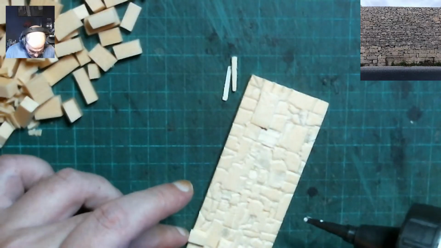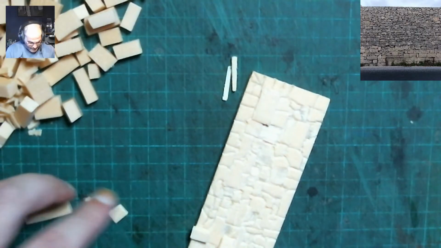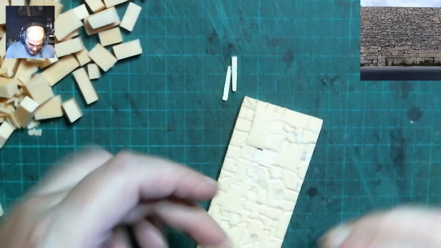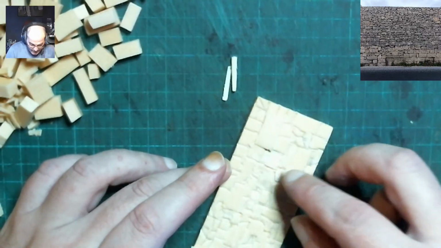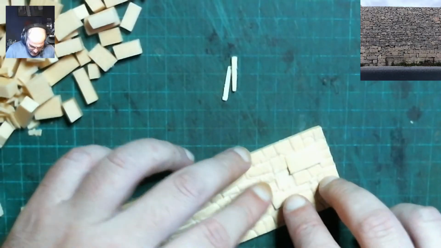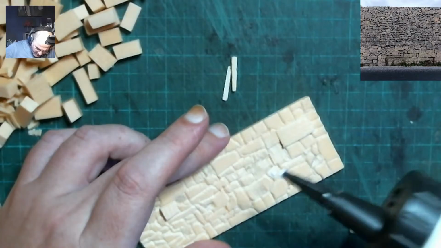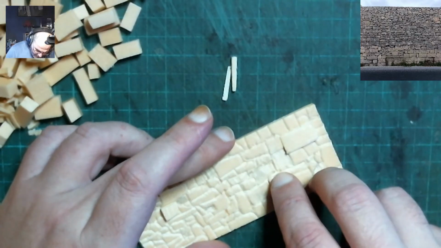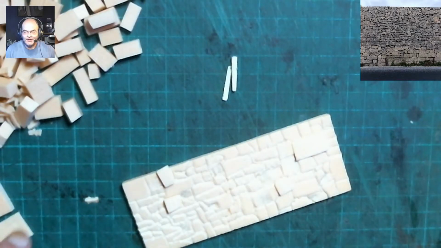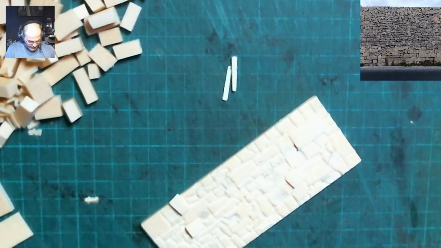Let's see, where do I want this? Do another couple of these and then we'll go back to the other wall, just to give them time to stick down.